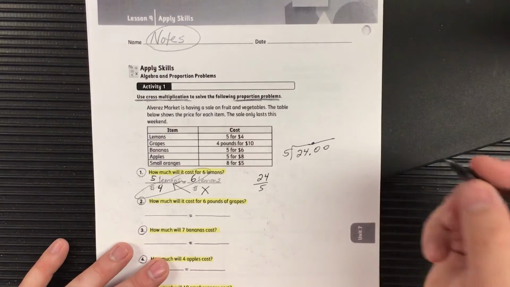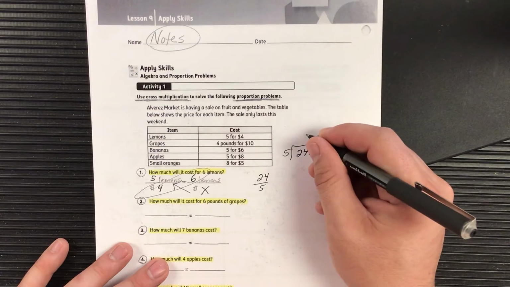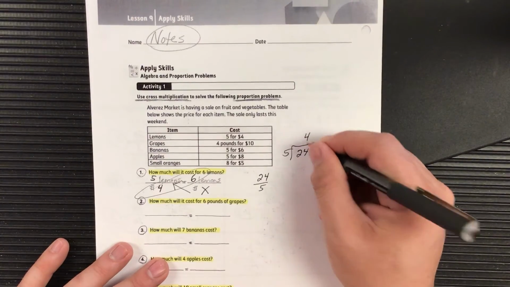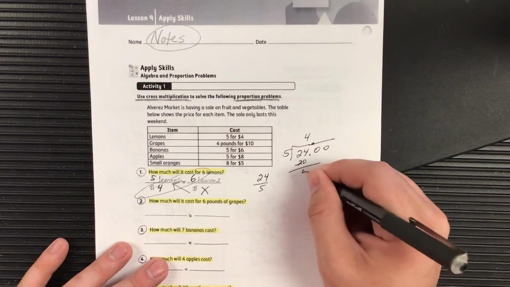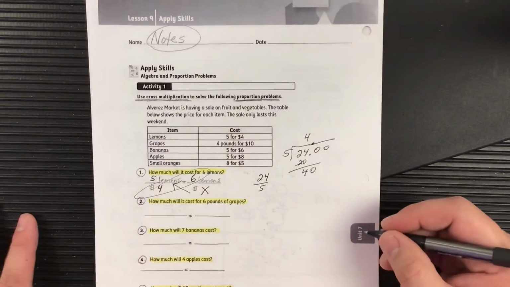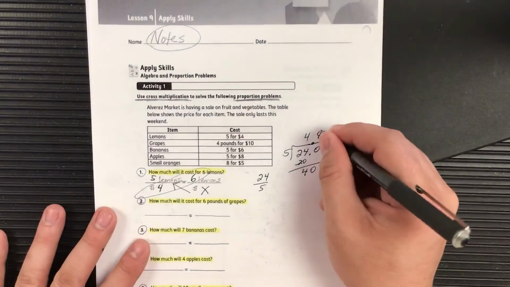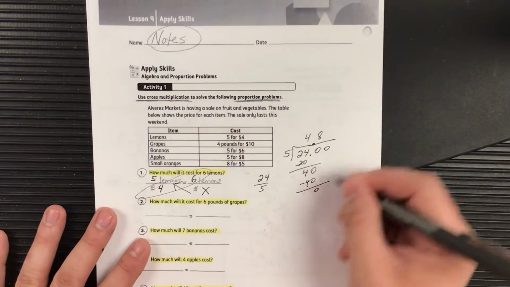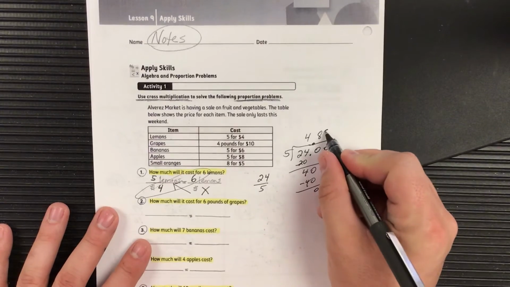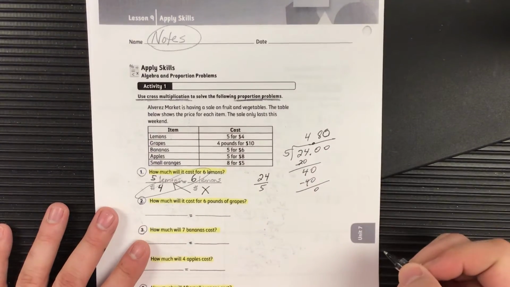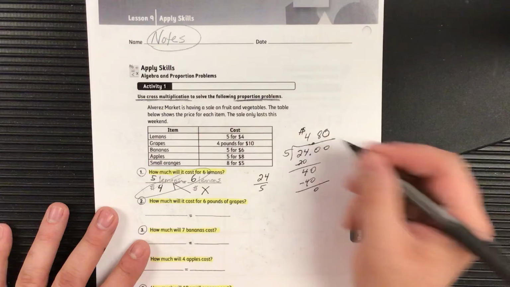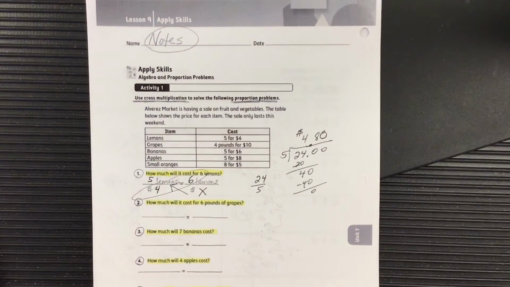5 into 24. 4 times. 5 into 40. 8 times. Now we are talking money. Our money system has 2 decimal points, so I'm going to put a 0 in there. So it's $4.80 is my answer for those 6 lemons.